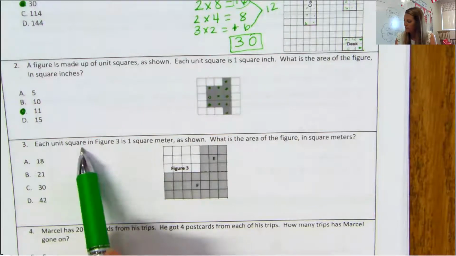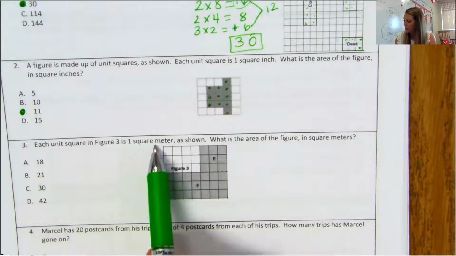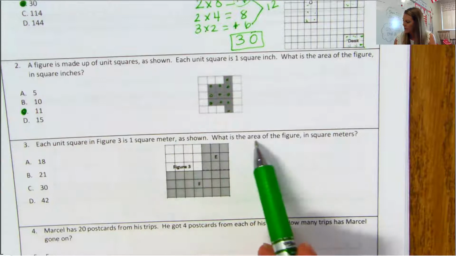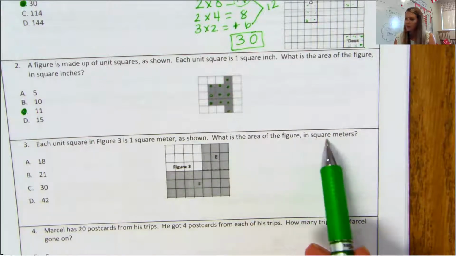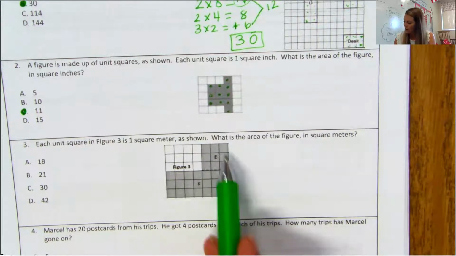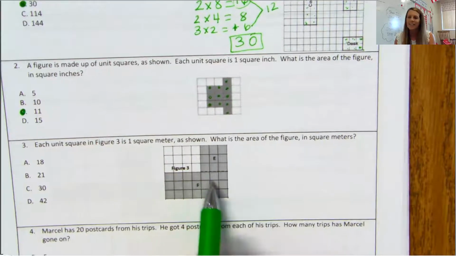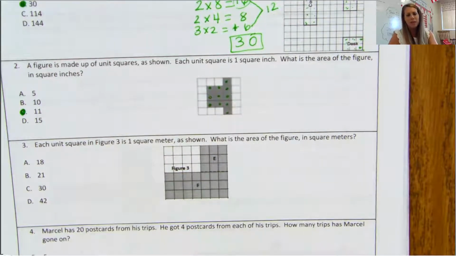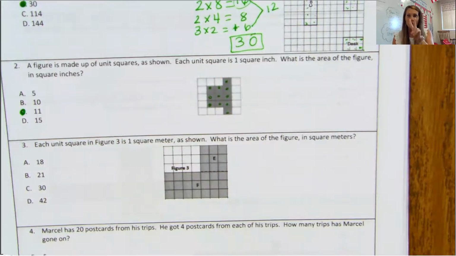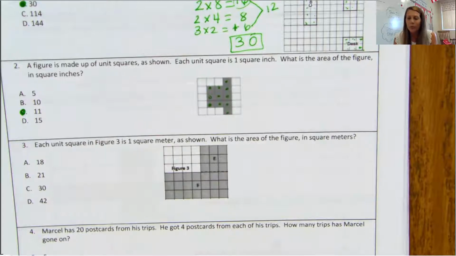Each unit square in figure 3 is 1 square meter as shown. What is the area of the figure in square meters? So they want you to figure out the area for E and for F. Go ahead and do that now. You've learned 2 different strategies. You can multiply and add, or you can count. You pick which one you like the best. Okay, remember, if I'm moving too fast, go ahead and hit pause.